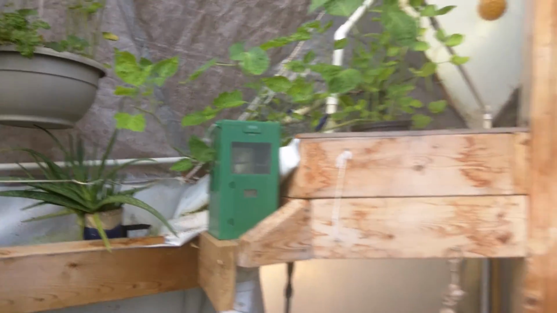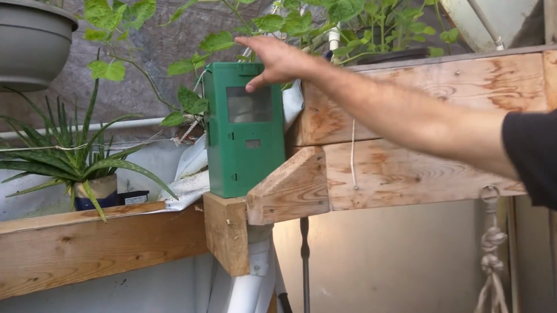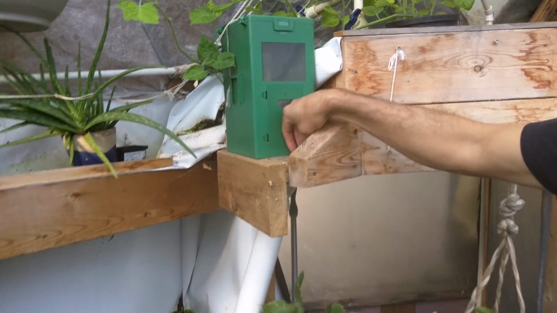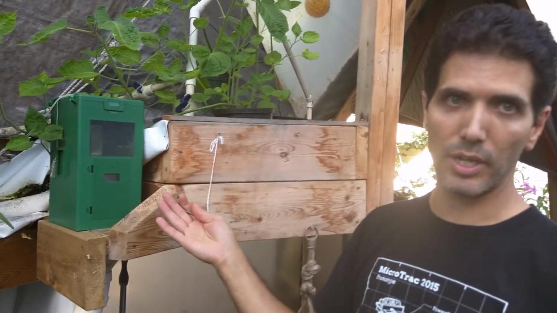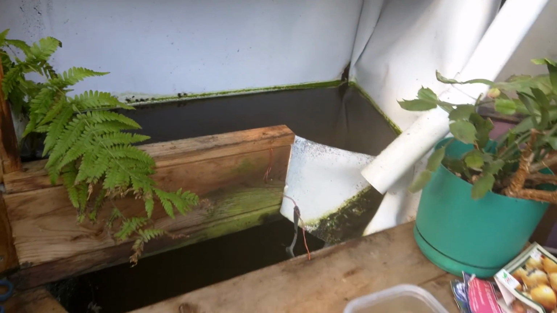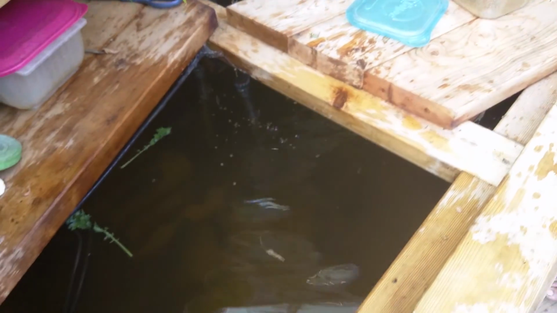Yeah. So this is our source. For nitrogen sources, our primary source is the fish food. This is an automatic fish feeder. I'll demonstrate it, just to show you how it works. It goes off a couple times a day. I've modified it a little bit so I can just push this little button here, and it runs down.